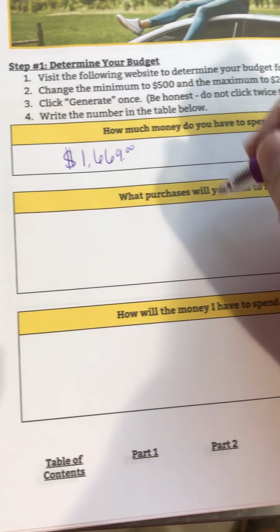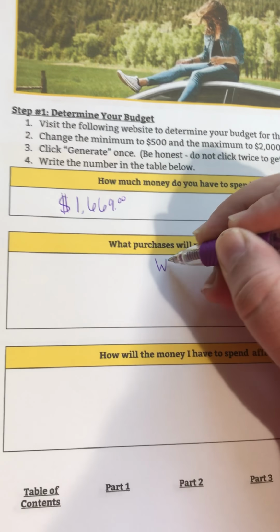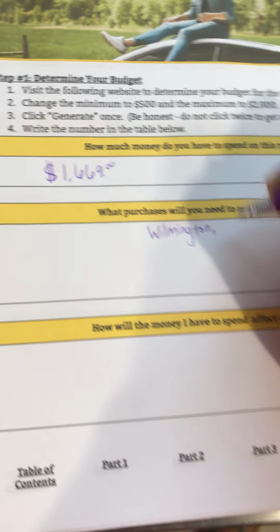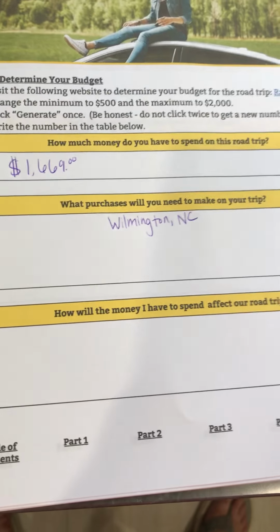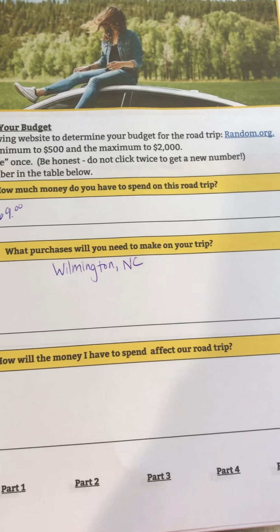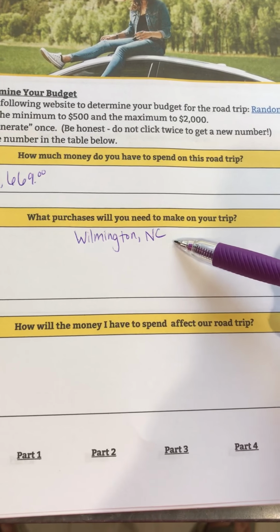All right, here I'm going to write down where I'm going. Well, my main goal is Wilmington, North Carolina. So that's what I'm going to write down here. I want to visit Wilmington, but I also want to make a road trip of it, which means you're going to select several cities before you actually get to the city that you're going to.